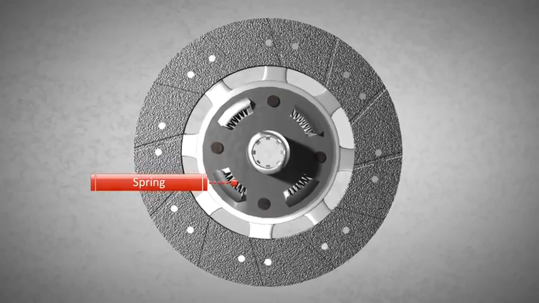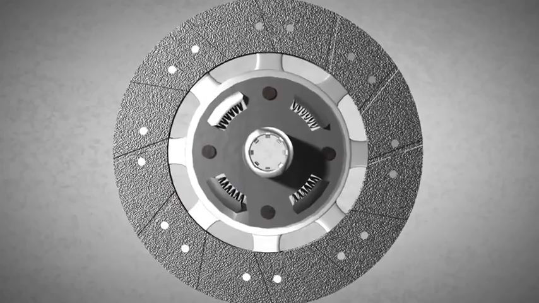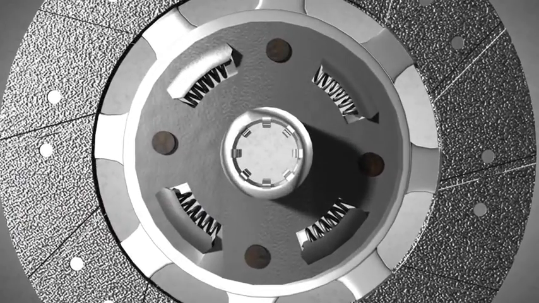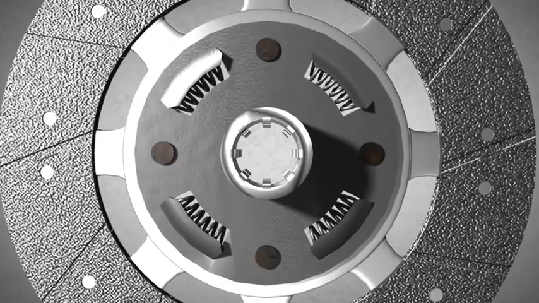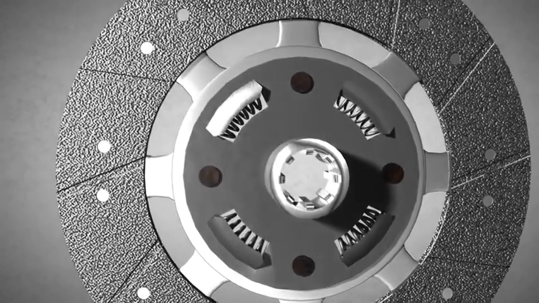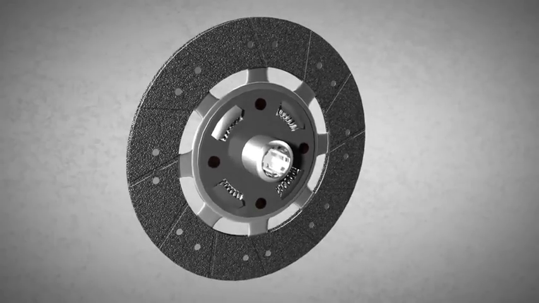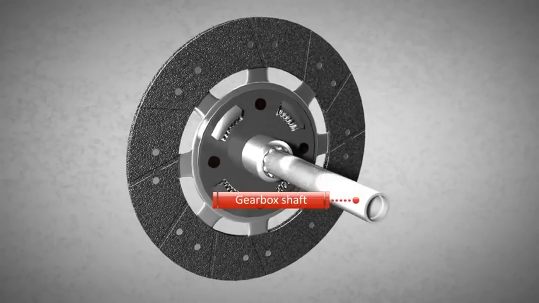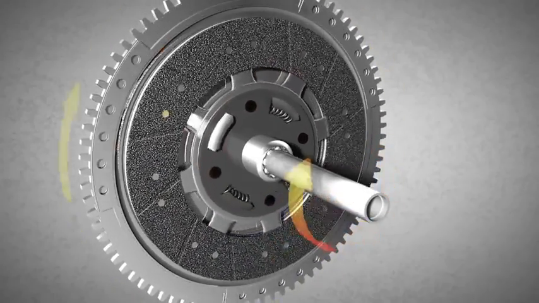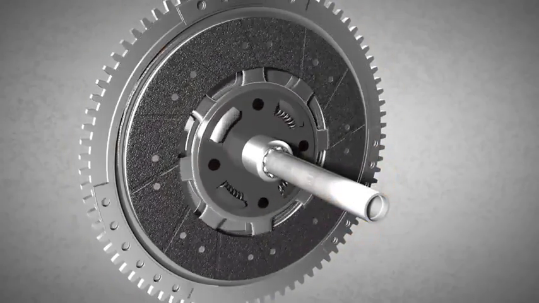In general, cars for daily use are equipped with clutches that feature springs to dampen shatter, to achieve an easy operation and to reduce the impact to the gearbox at the engagement. The clutch disc is connected to the gearbox through the gearbox shaft. Consequently, the wheels of the vehicle only rotate when the flywheel is in contact with the clutch disc.